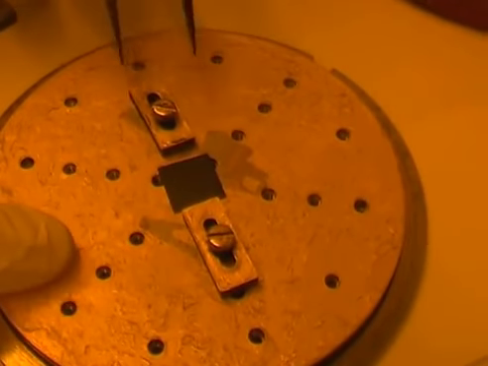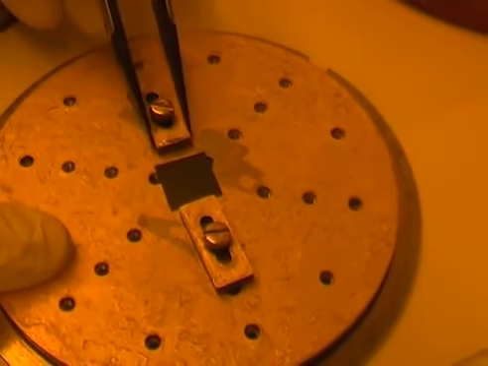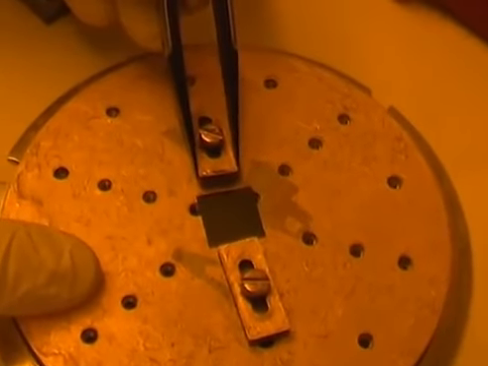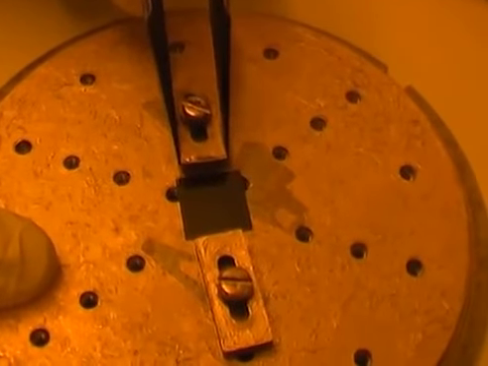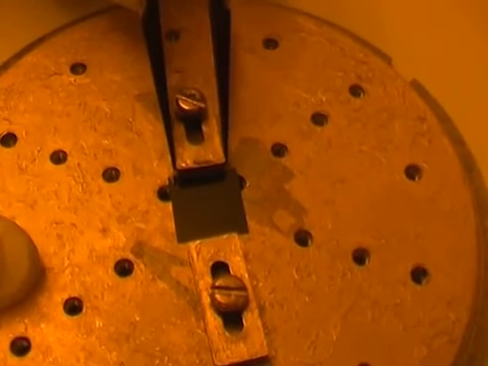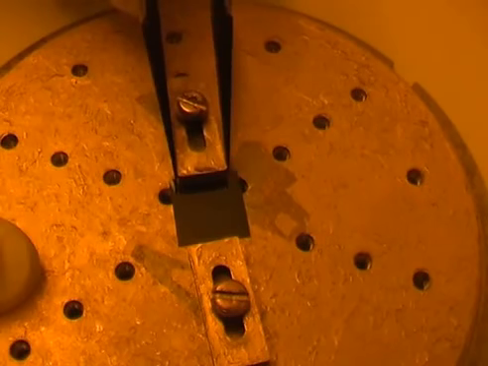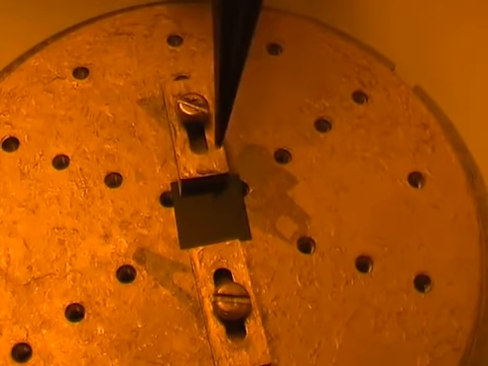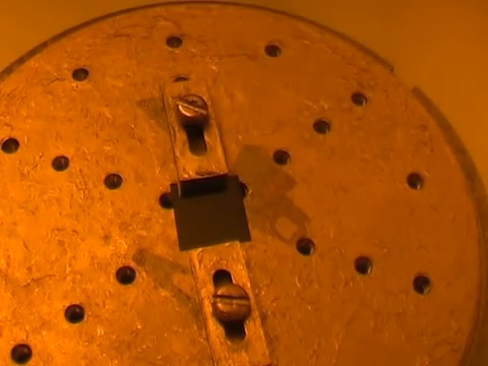Once I put my sample right there in the center, then I can lift the clamp slightly, just to cover slightly the edge of the sample.